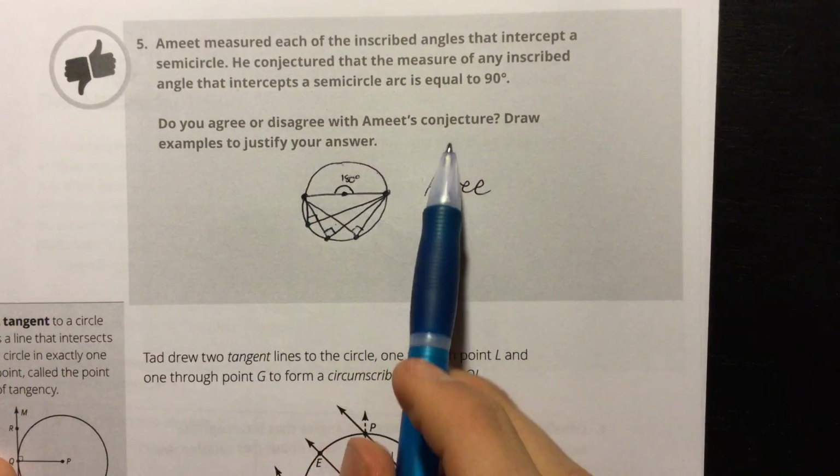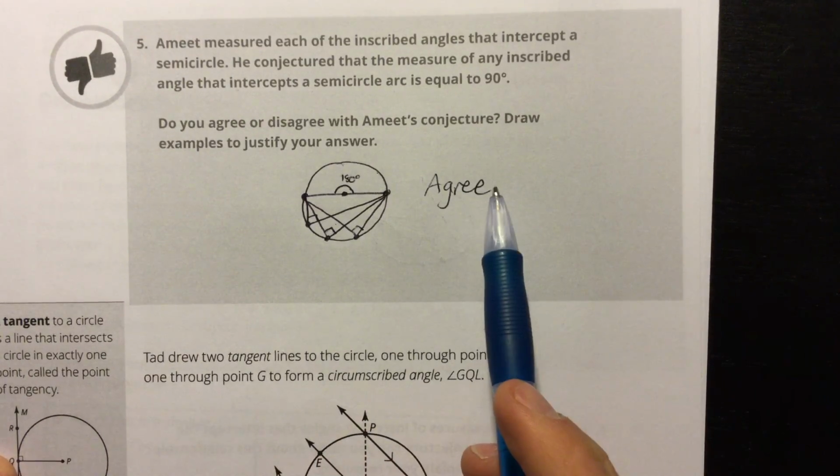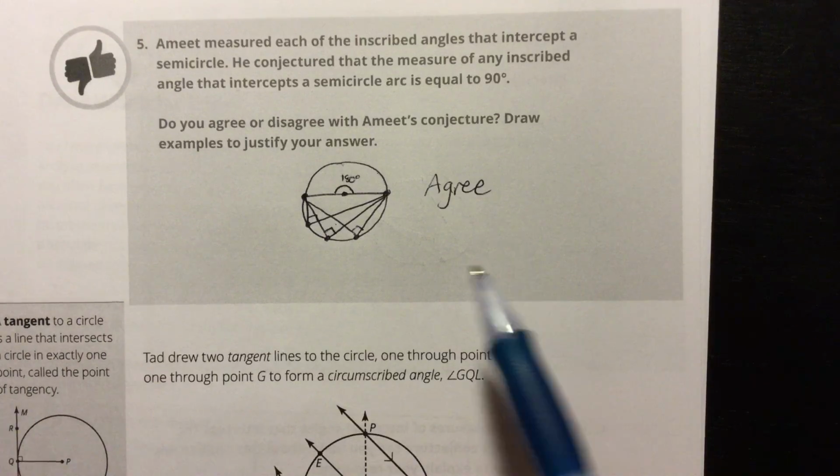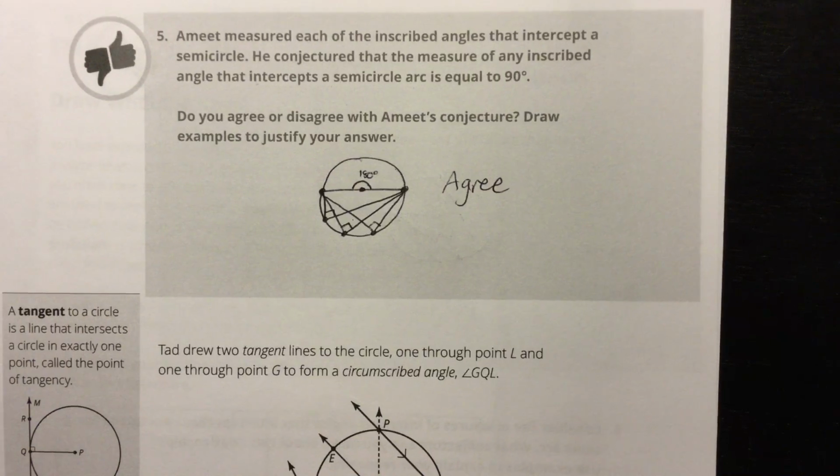We agree with his statement, his conjecture, and then draw examples. Here would be an example. You can elaborate this with words however you feel fit, but this would be good. You can draw some arrows, talk about that if you'd like. This is kind of what I'm looking for.